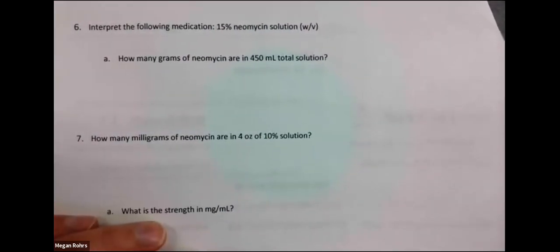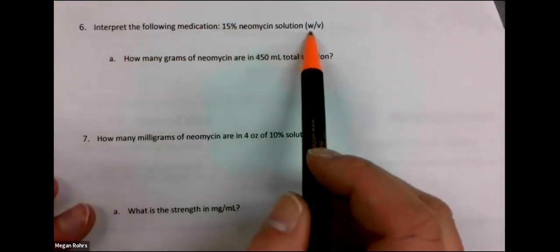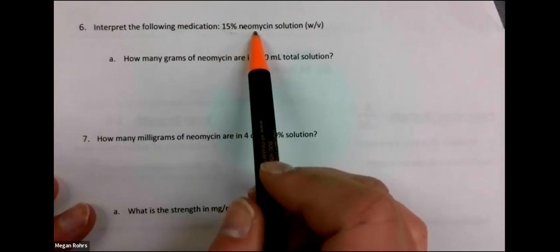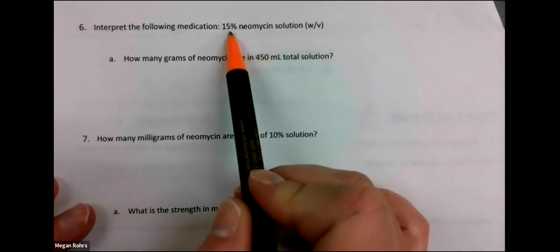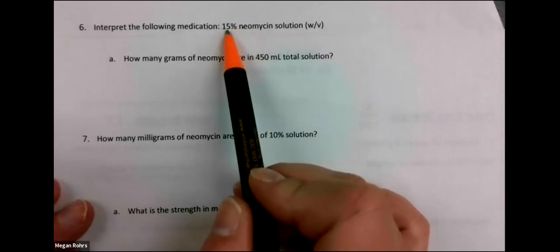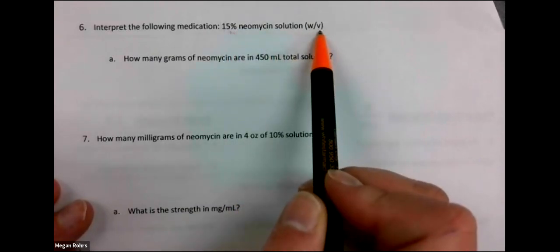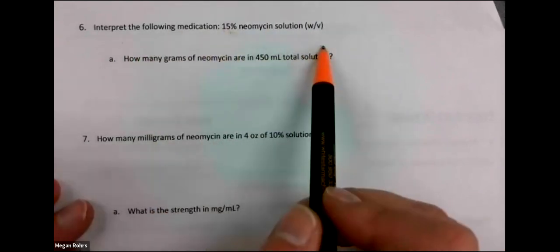Okay, so in your assignment this week on practice problems B, it has you interpret the following medication. On the problems in which it wants you to interpret, I just want you to write out what this actually means here, okay? So for example, we have a 15% neomycin solution that is a weight per volume. So 15%, we know that that means that there are 15 grams of neomycin in every 100 milliliters of solution. So that is all I want you to write out. I just want you to write it out in words rather than in a fraction.